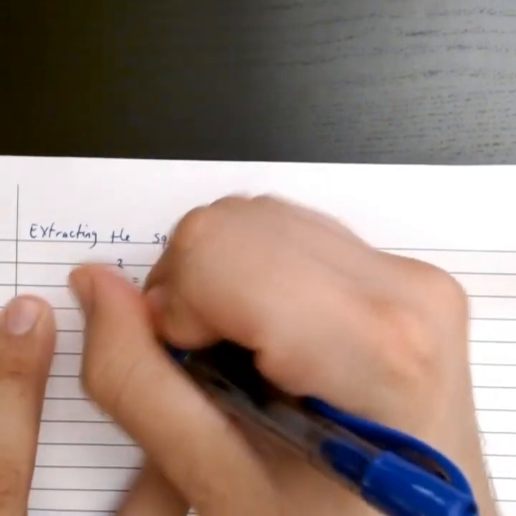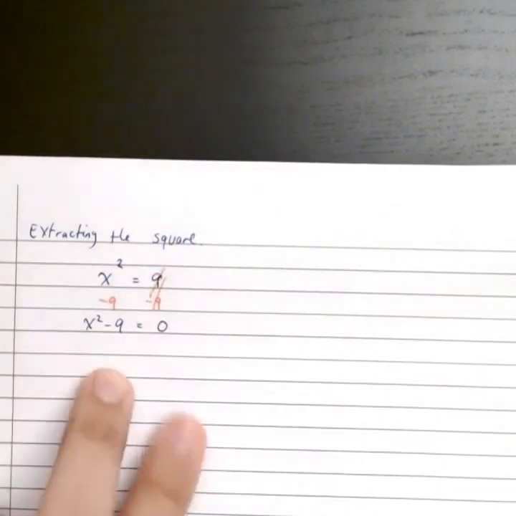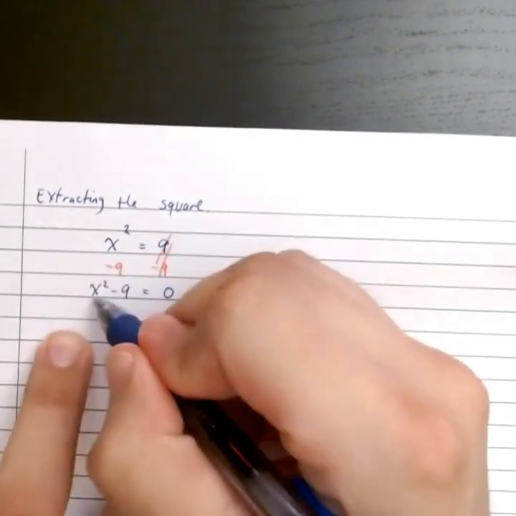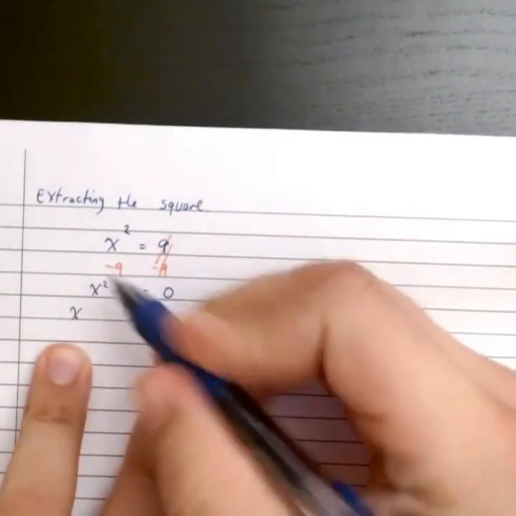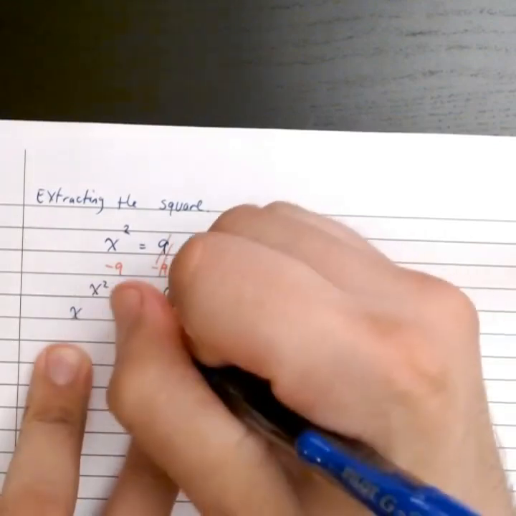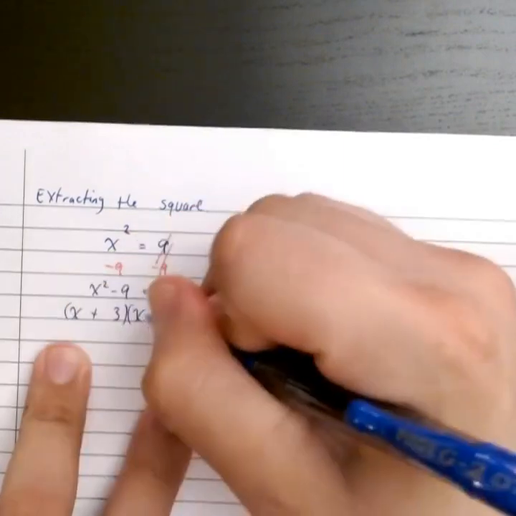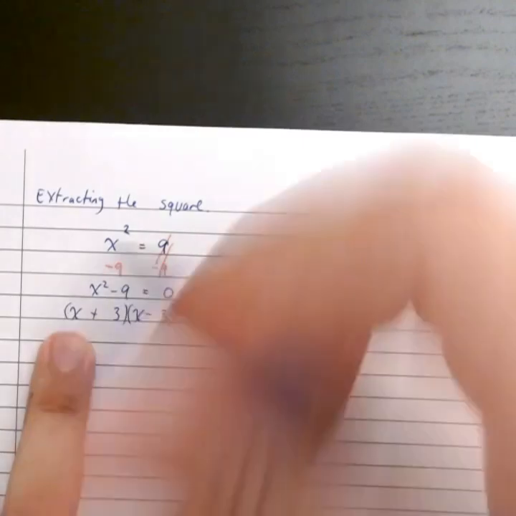And we're going to have a polynomial on the other side. Now, x squared minus 9 is equal to 0. And now that's the difference of squares. What do you square to get x squared? Well, you square an x. What do you square to get 9? You square a 3. So you stick a plus in one and stick a minus in the other. So here, this is the factorization of that difference of squares.